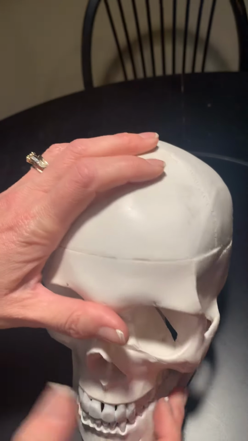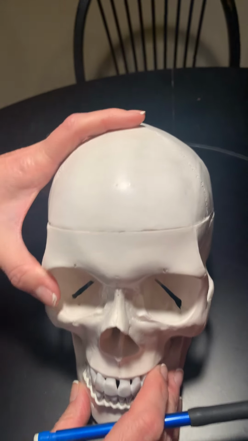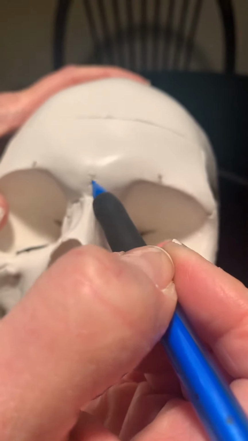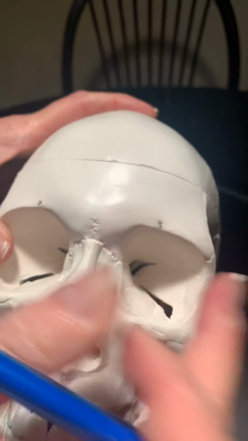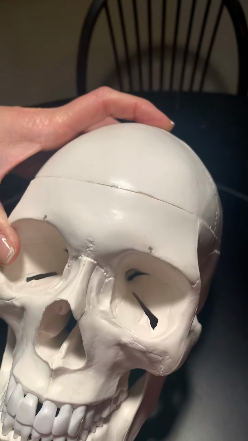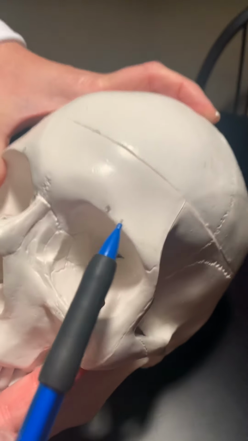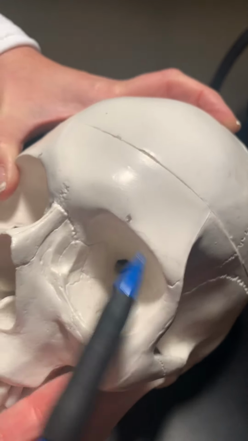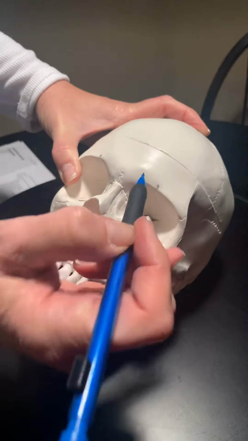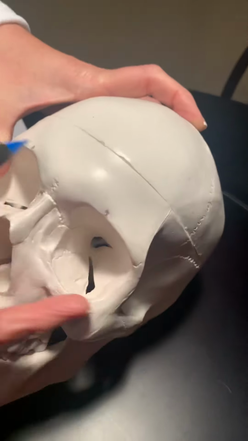Jumping quick to the frontal bone, we have to look at the glabella right between the eyes here. There is a weird looking suture line that really doesn't belong there, but the glabella is right here. The superciliary arch or supraorbital ridges are the top portion of the bony orbit here and over here. And then you have the supraorbital foramen. These are the holes here and here.